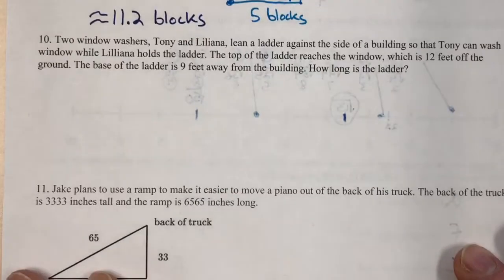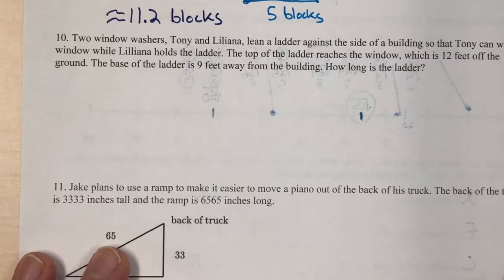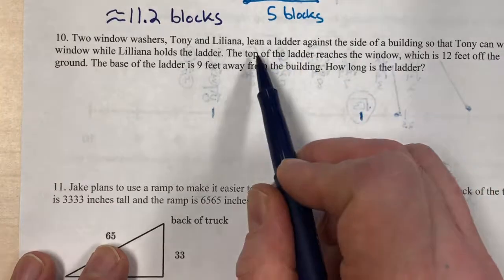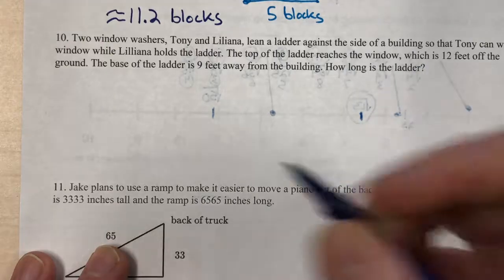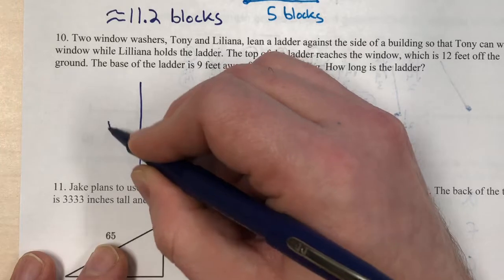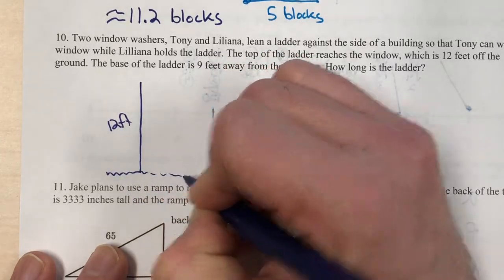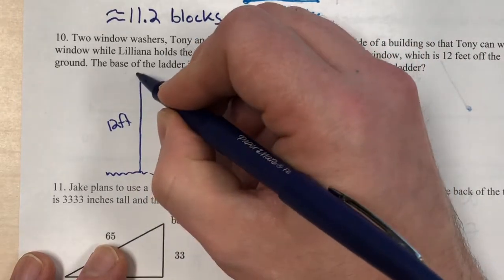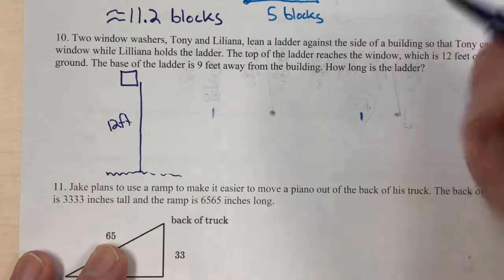All right, on to number 10. We've got some window washers. Liliana's holding the ladder, Tony's washing. The top of the ladder reaches the windows, which is 12 feet off the ground. So the first thing I'm going to draw is this 12 feet off the ground. This is the ground right here, where the house is. This is the window they're washing, where the ladder stops. It shows my 12 feet.